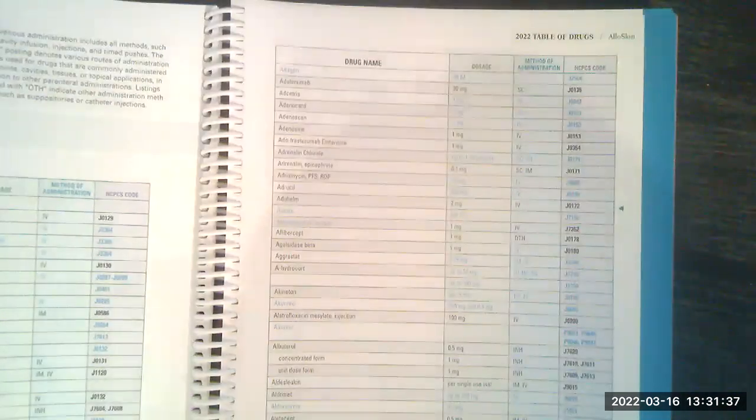It's very, very easy to navigate. This might seem overwhelming or tricky, but I promise you, once you do a couple, it's going to make perfect sense to you. Okay.